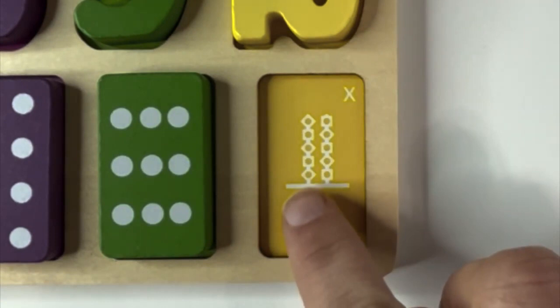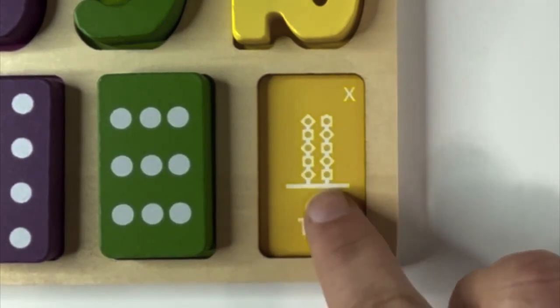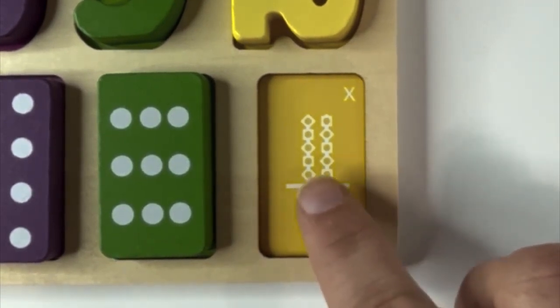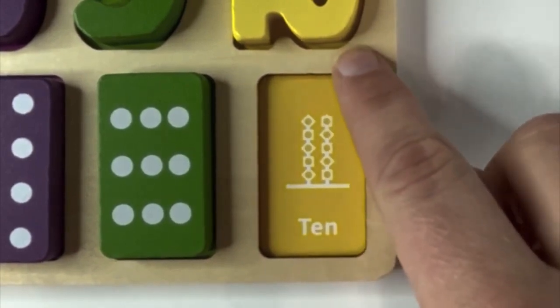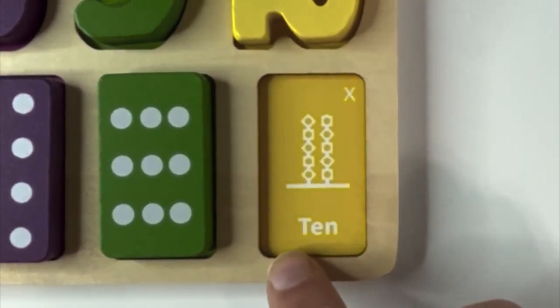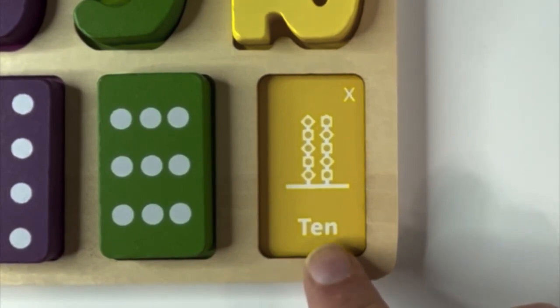And look at that. Did you see? There were 5 on both sides. 5 and 5 is 10. And look here. This is the word 10.